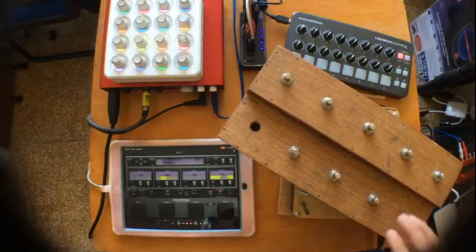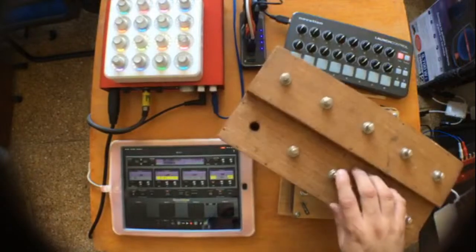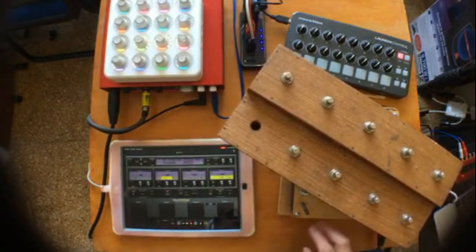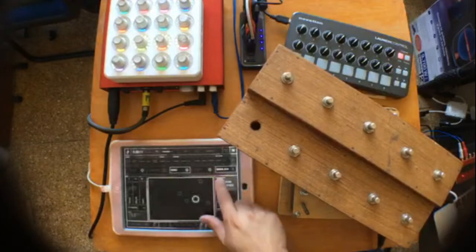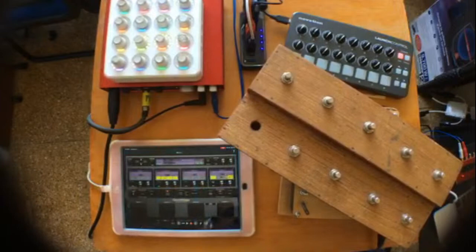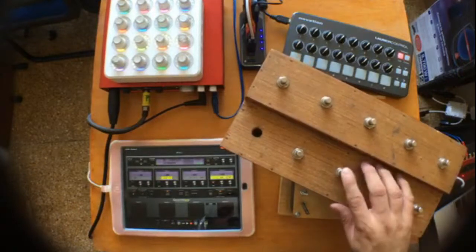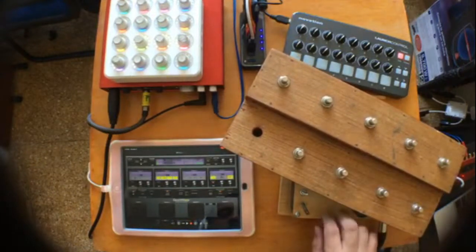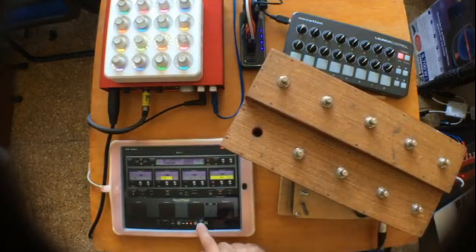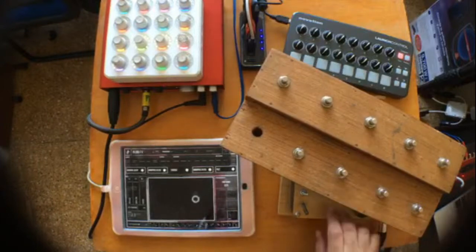That's a perforator, which is a gate effect. I can turn it on and off with this one. And this is an effect from Flux Effects, designed together with Adrian Blue. You can turn it off and on with that switch.